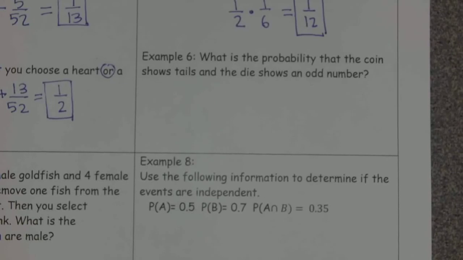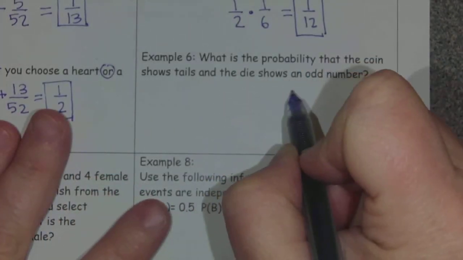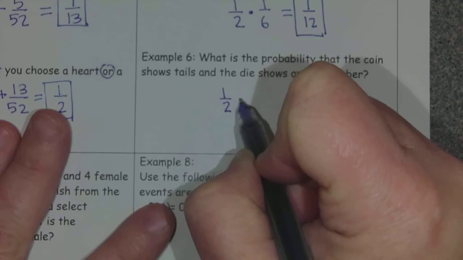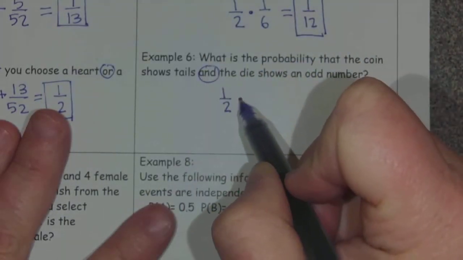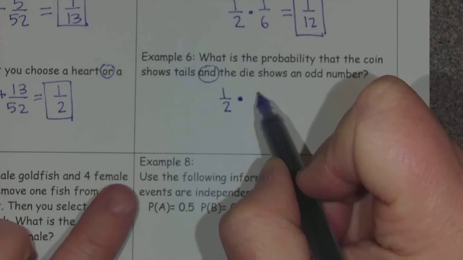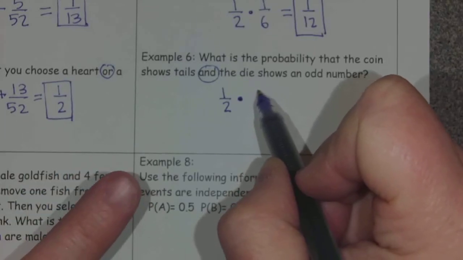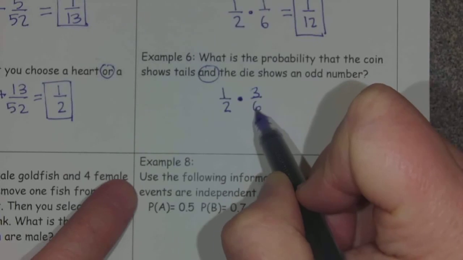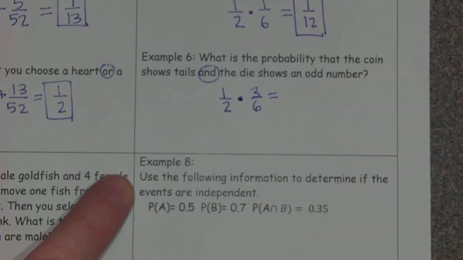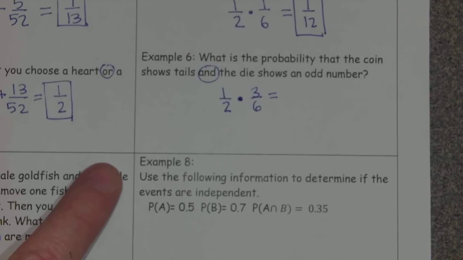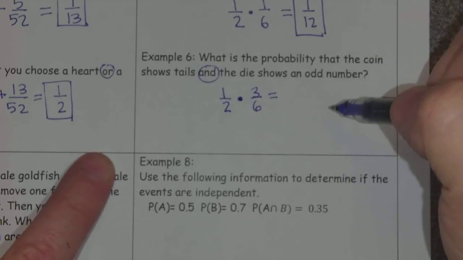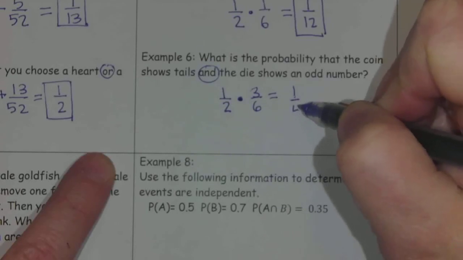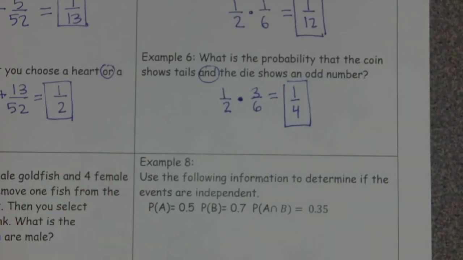What is the probability that the coin shows tails and the dice shows an odd number? So tails would be 1/2. And then an odd number, what? 1, 3, 5. So 3 out of 6, or 1/2 again, right? So multiply those together. 1/4. Questions on that? We doing all right still? Okay.